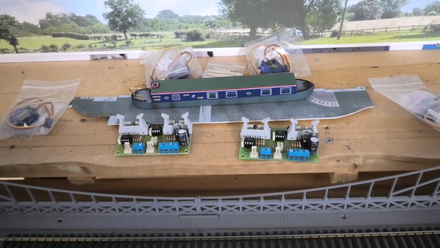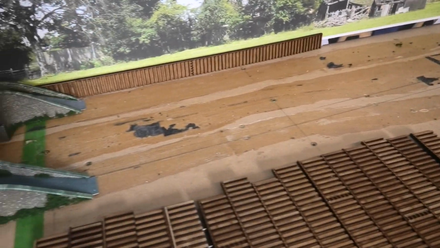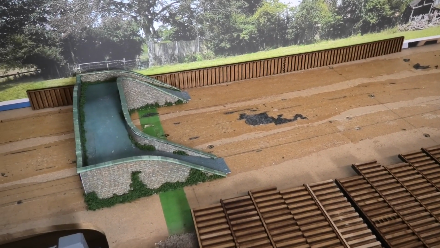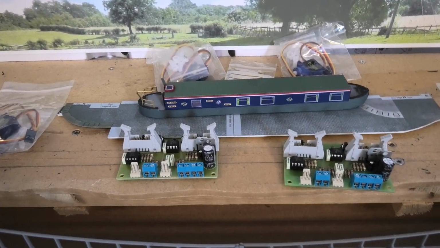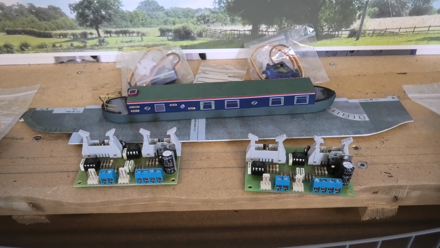So that's the plan. Now, I'm not saying that's where it's going to go. It's possibly going to go up here where I've got more room. It's still visually seen, but I'll see when I come to make the actual lock itself. That's when I'll decide where I actually want to put it.